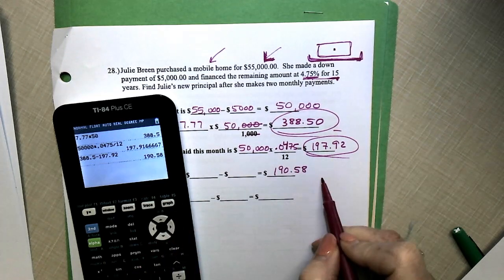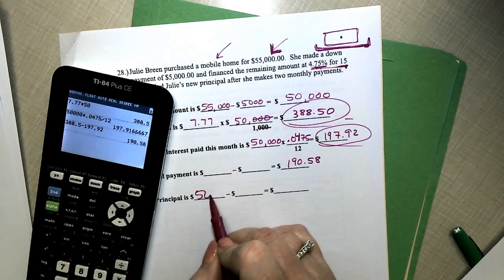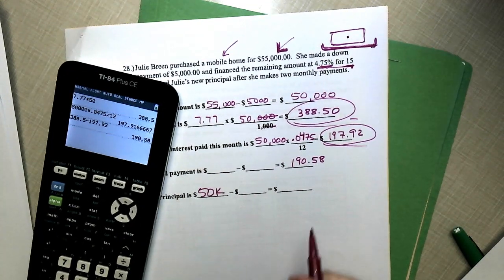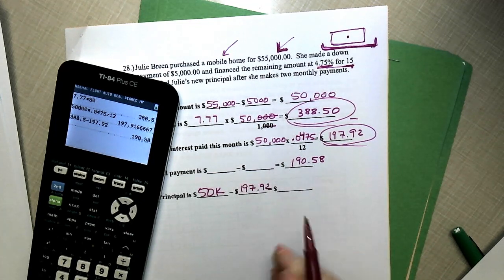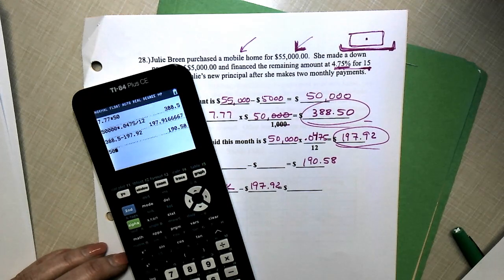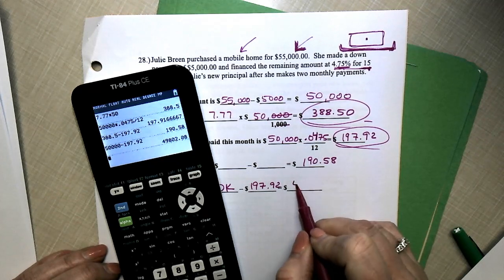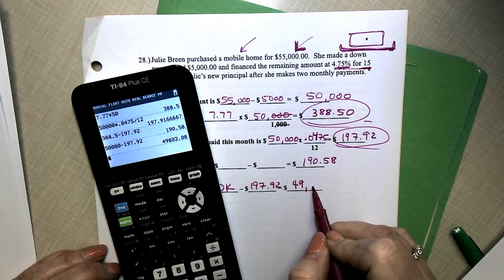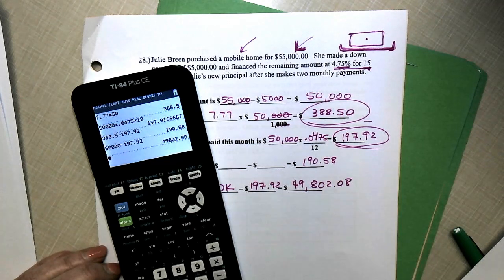And then your 50,000 loan, I'm just going to put 50K here, less the 190.58 that I just knocked off is 50, 1, 2, 3, less 190.58 is 49,809.42. Oopsies, 49,000. I forgot we were doing a little mobile home.